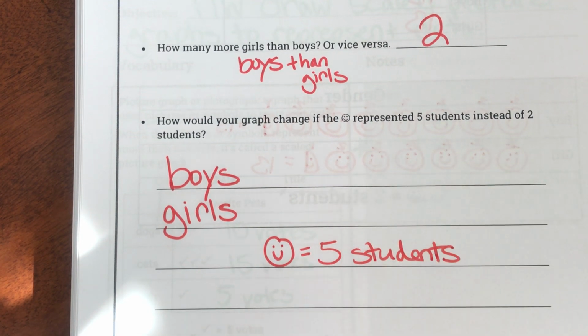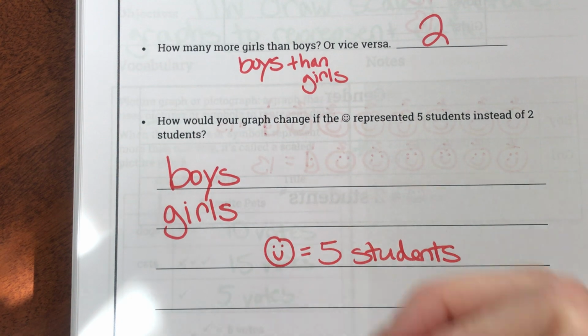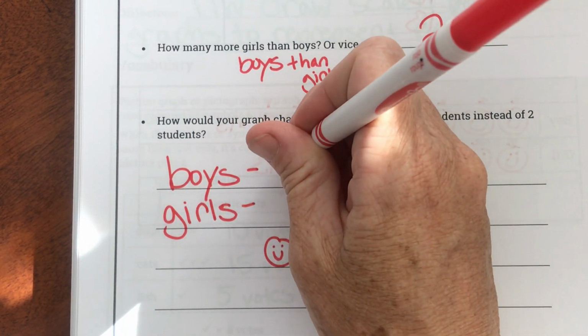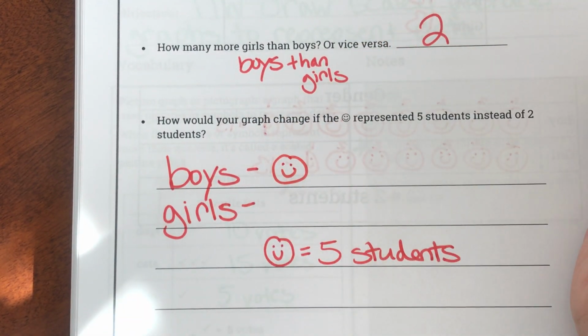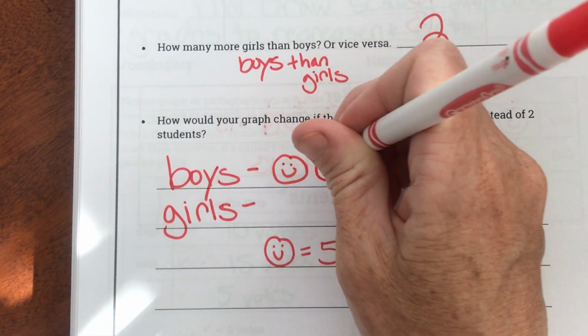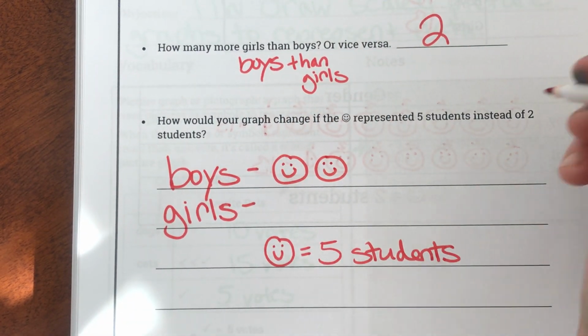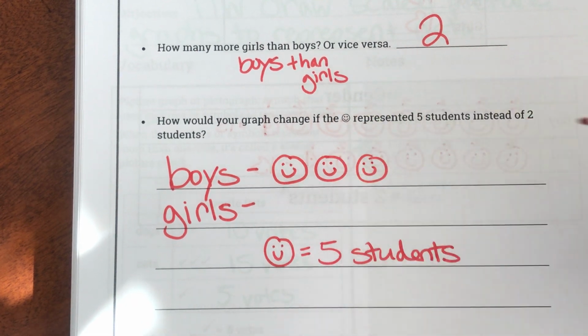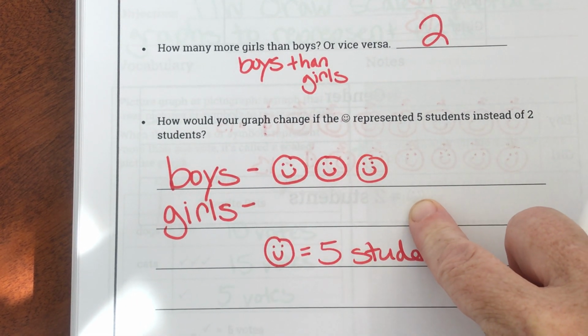Well, that's going to be really easy for my boys, but it's going to be really tricky for my girls, because watch what happens with the boys. 5, another 5 is 10, and another 5 is 15. So for the boys, it worked out great.